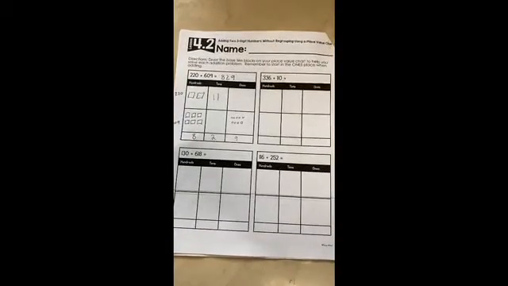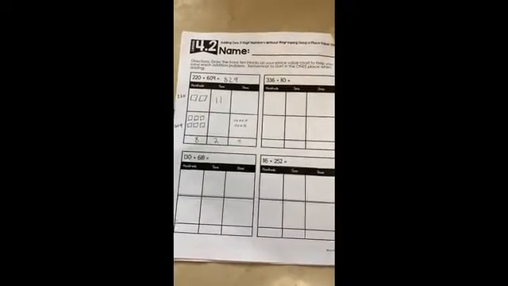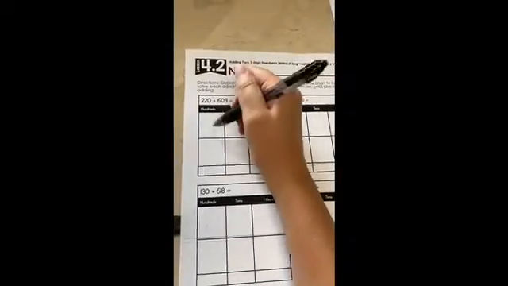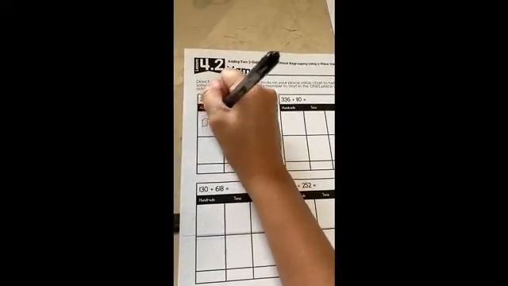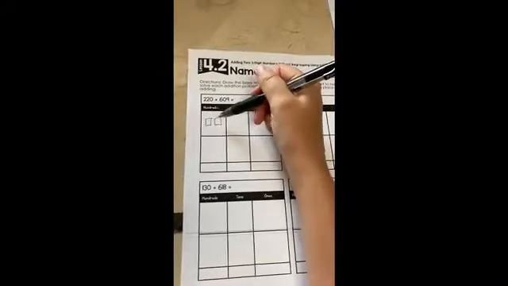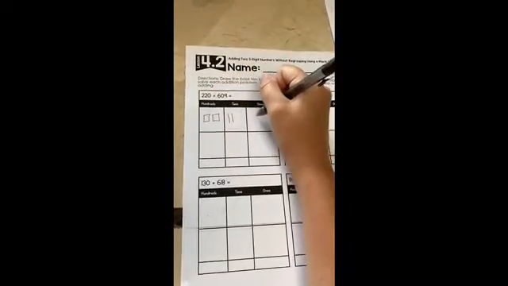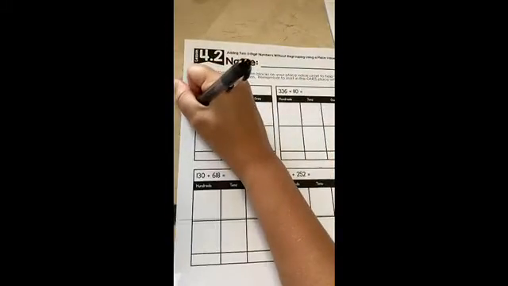Here's 4.2 in your packet. So as you can see, I did this one for you so you can see it as an example, but I'm going to show it to you here. So 220 I'm going to draw. So we have hundreds are squares, 10 sticks, and 0 ones. And I'm gonna write 220, so I know that's up top. And 609, I'm gonna put at the bottom.